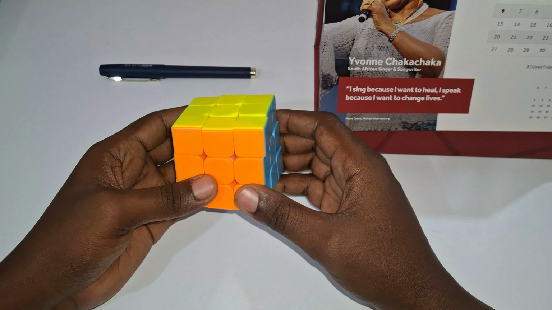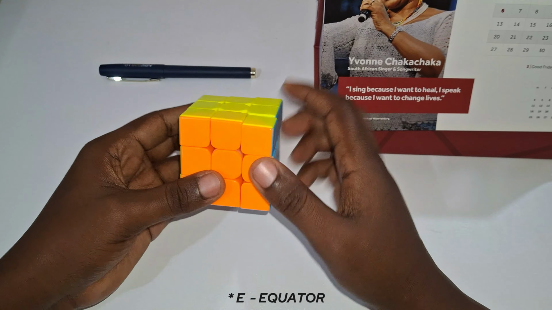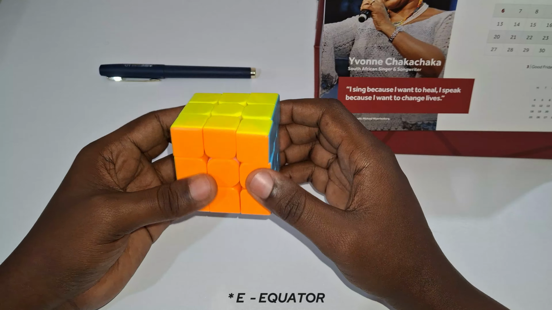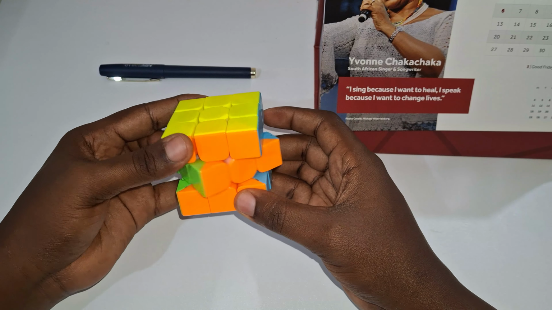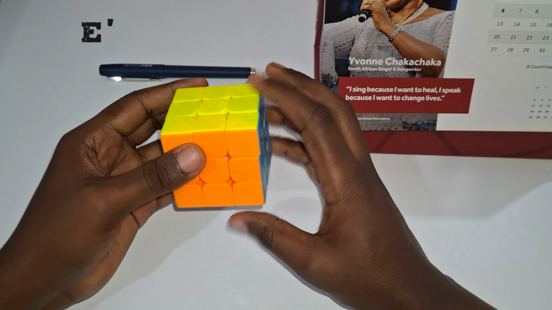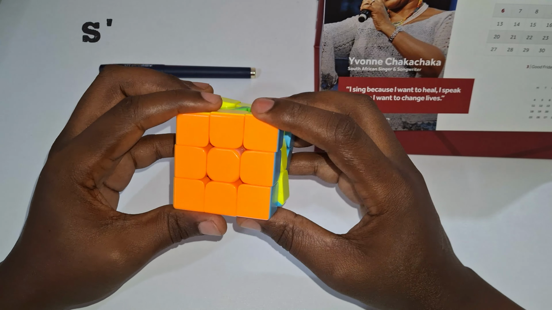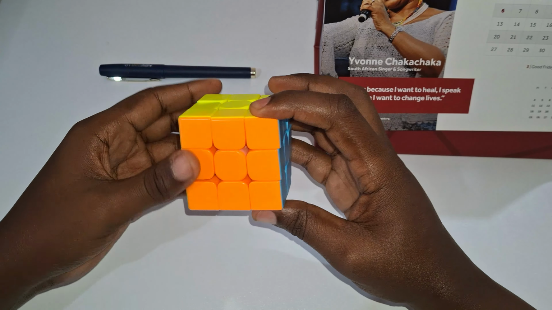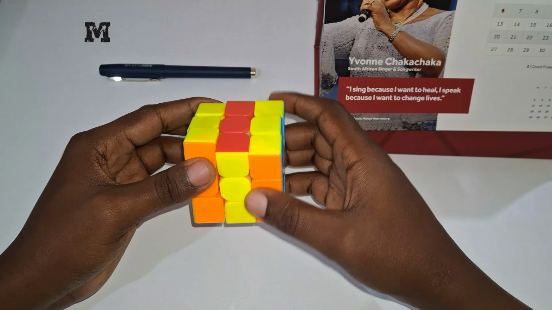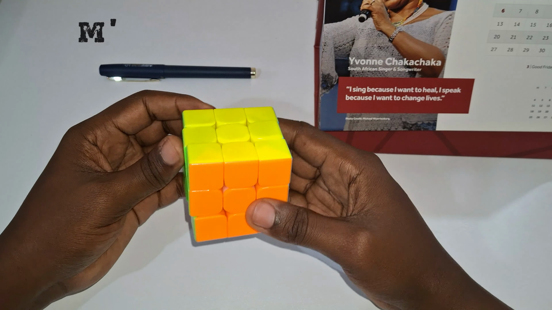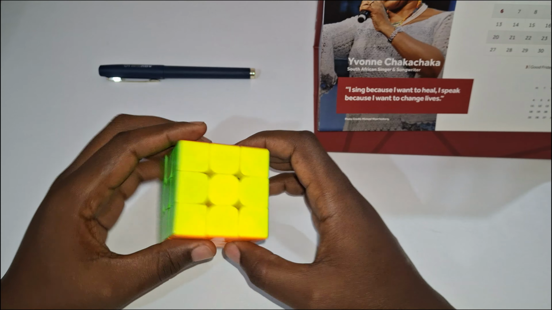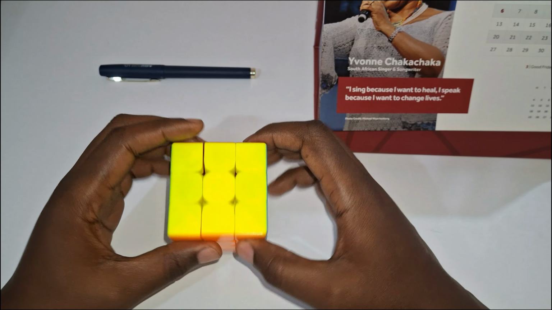Actually, E denotes equator. It's like the equator is at the middle of the globe. So this is E prime, S prime. This is M prime.